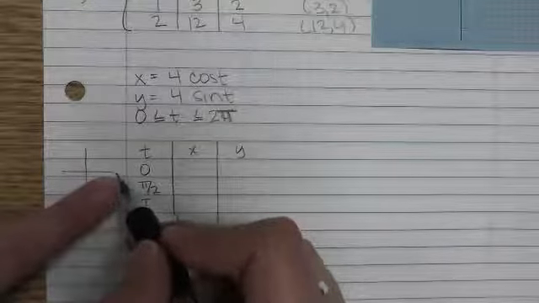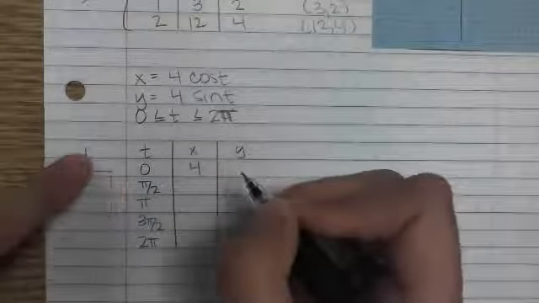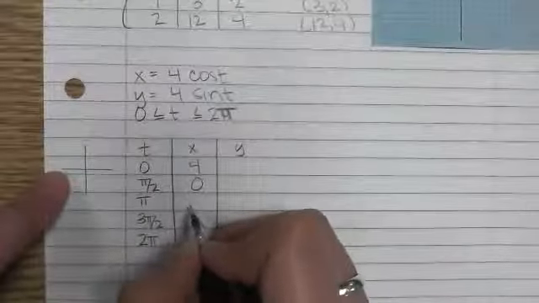I'm going to sketch out a little unit circle so I can think about this. So 4 times cos of 0: the cos right here would be 1, so 4 times 1 is 4. 4 times cos of pi halves: cos of pi halves up here is 0, so that'd be 0. 4 times cos pi would be negative 4. 4 times cos 3 pi halves would be 0. And then back to the beginning.